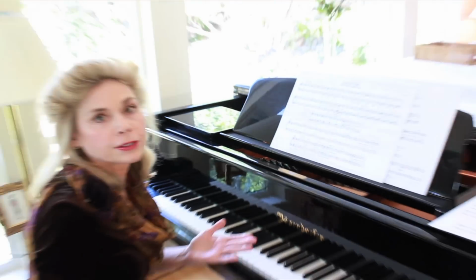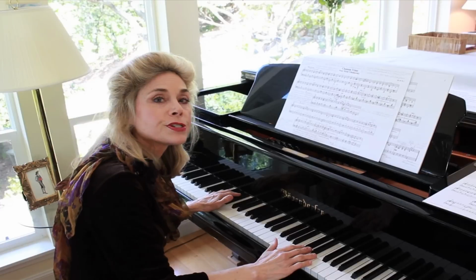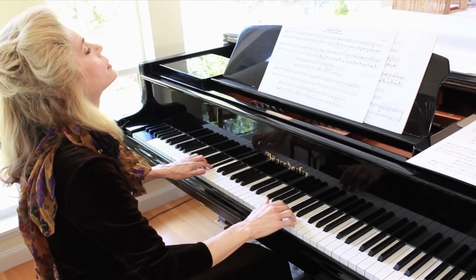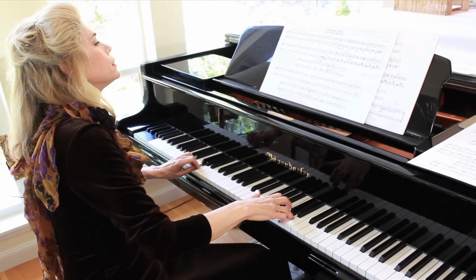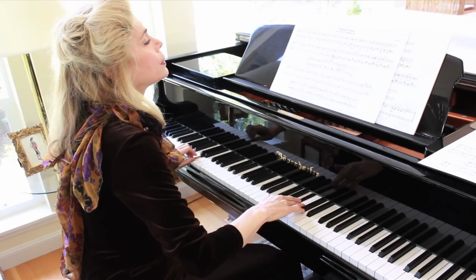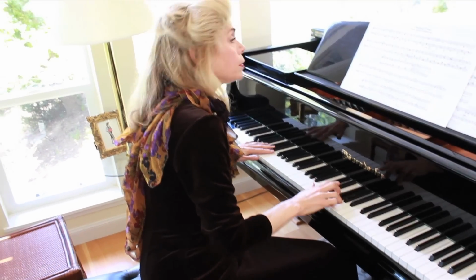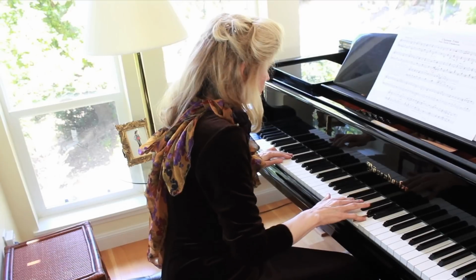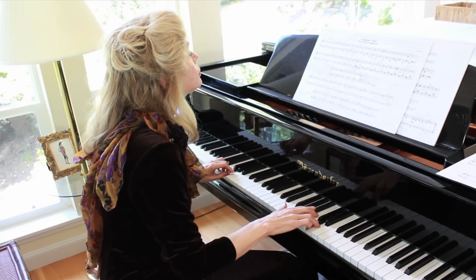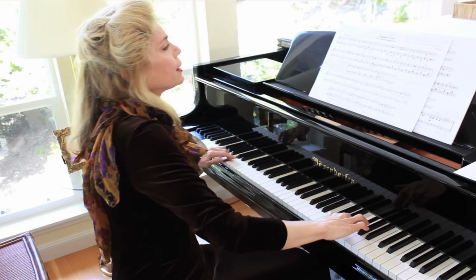Now, the next step I like to do is to put the soprano and the bass line together. Listen for the spatial distance between these two parts. Repeat. Going away. Now.